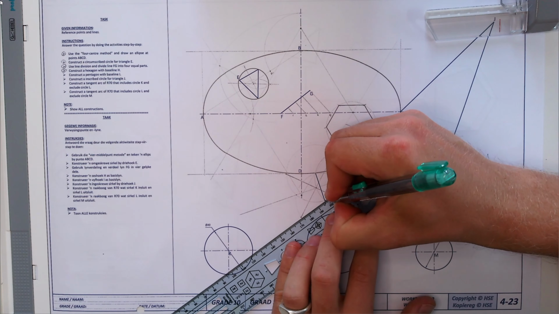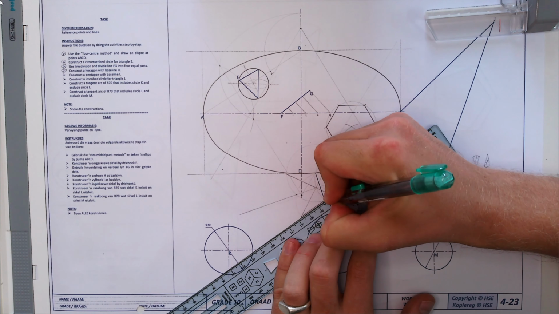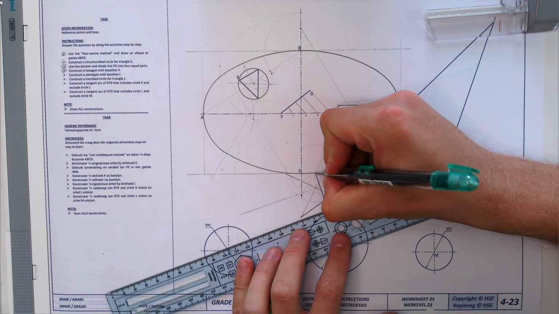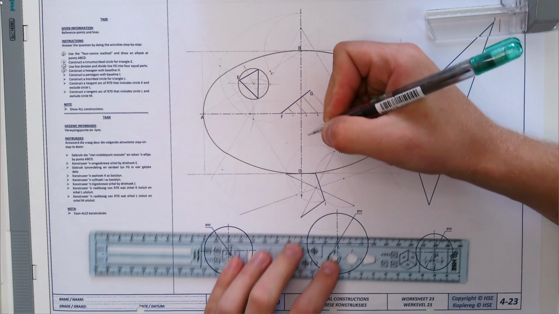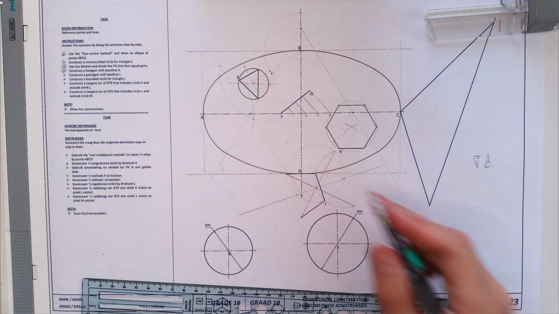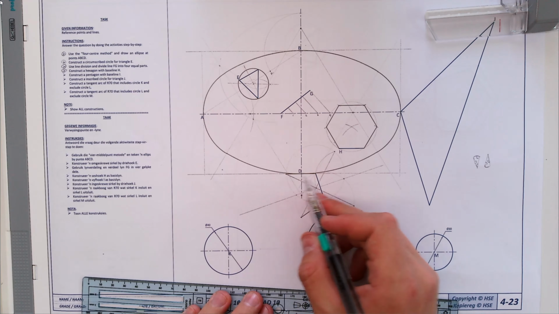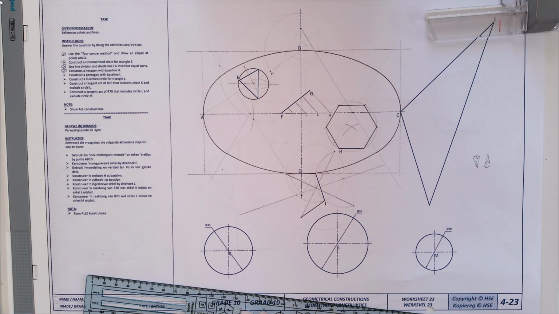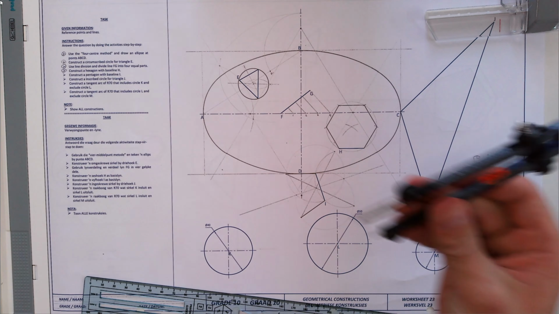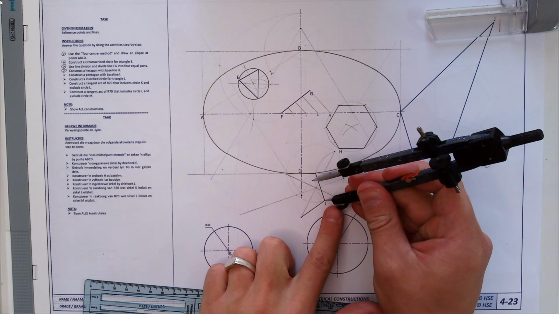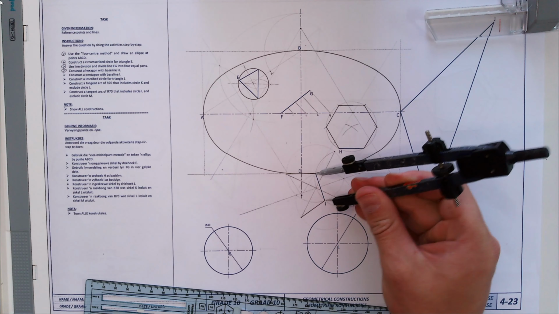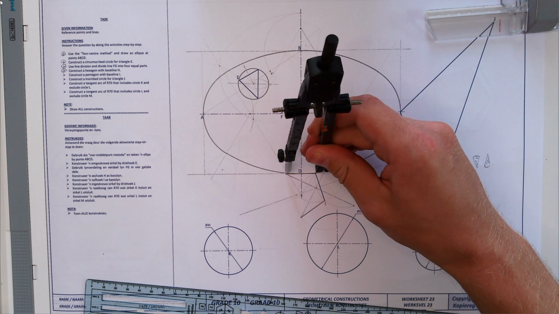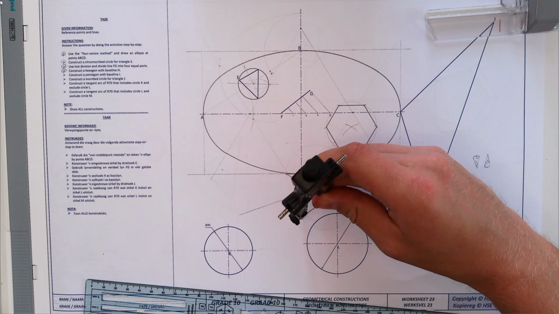So from I to that point, there's the one side. From there to that point, there's the other side. So it looks like it's skimming that point D. So it's like a tangent line on that ellipse. Then you're going to take your compass. It's still on this length of the base. You can check that is still the length and that is still the length.